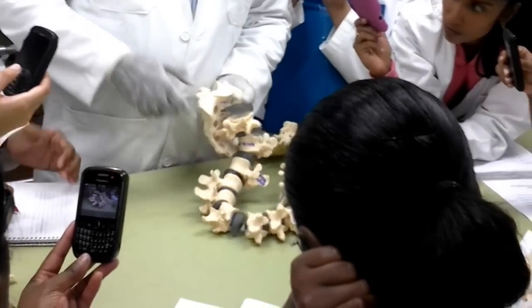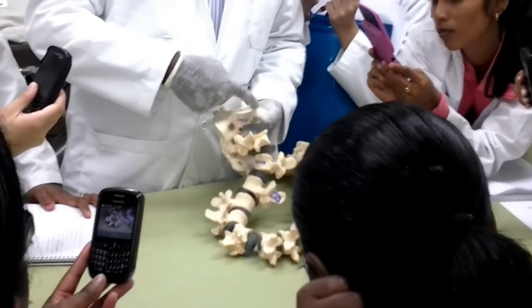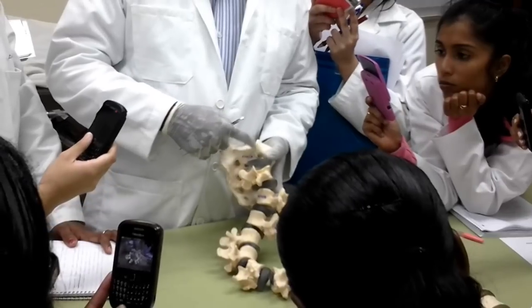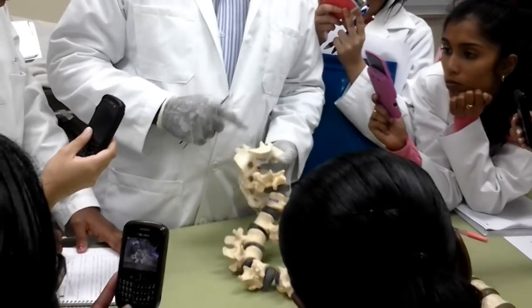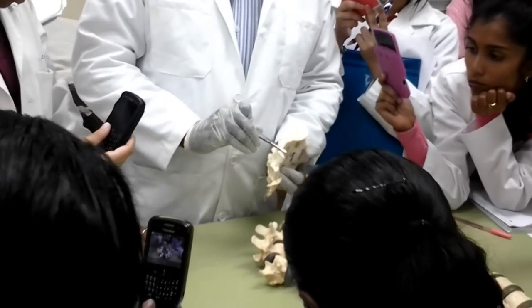Next, the first sacral vertebra body presents a projection on the front. That's called the sacral promontory. Sacral promontory. On the sides, this is the lateral surface.